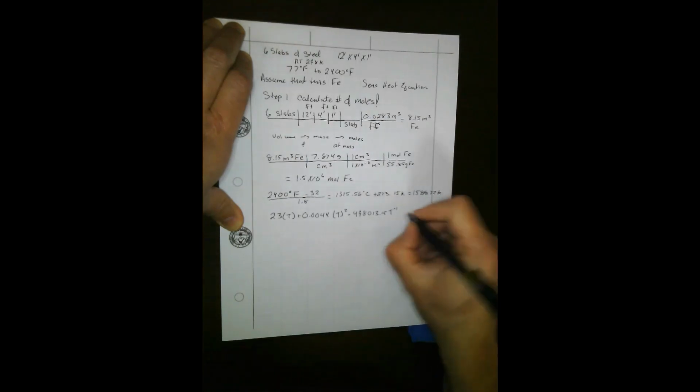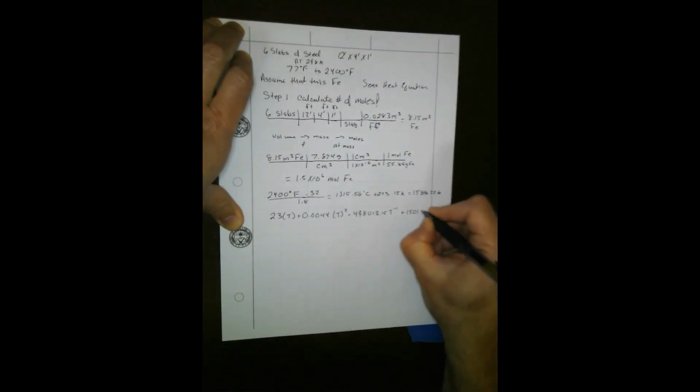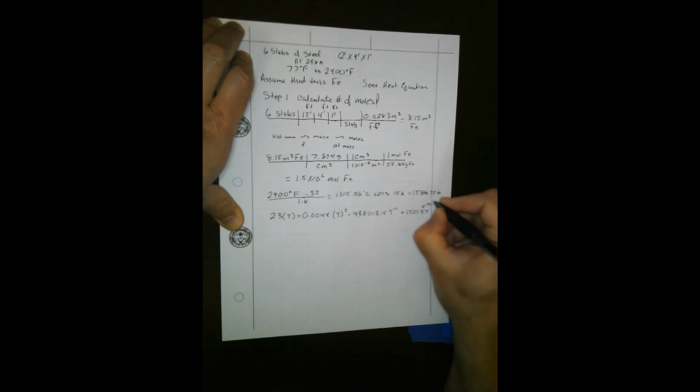And also we have our constant, plus 1.5, and so this is the constant.